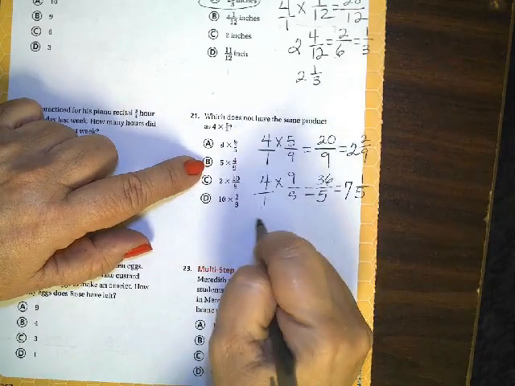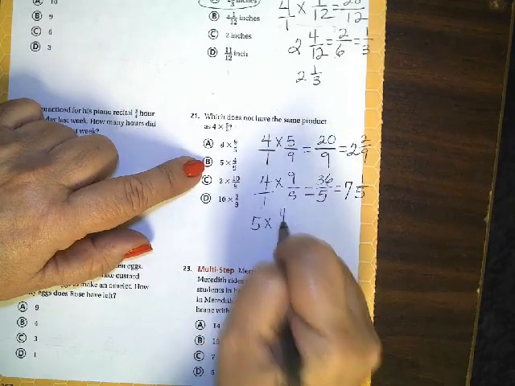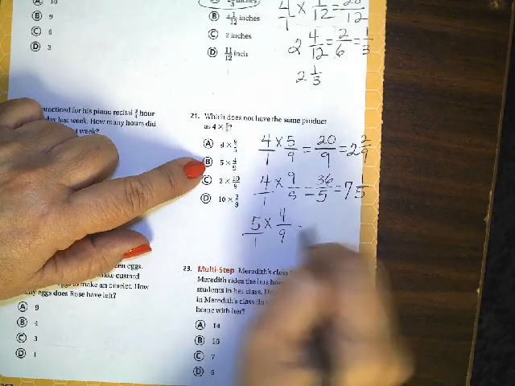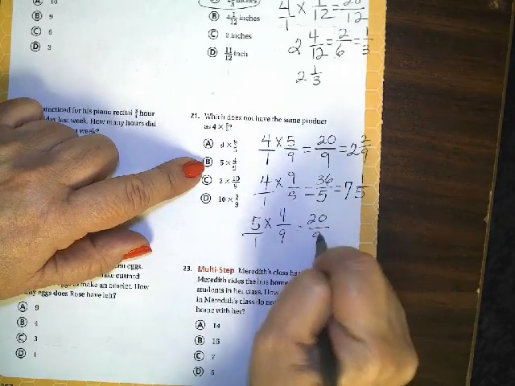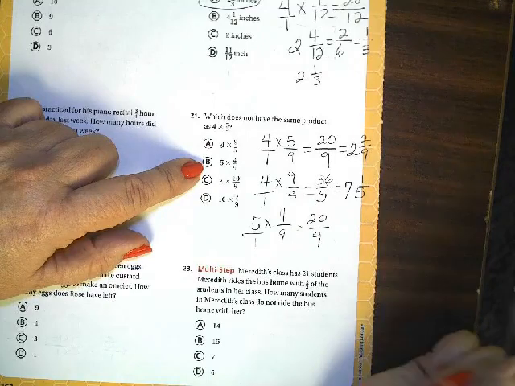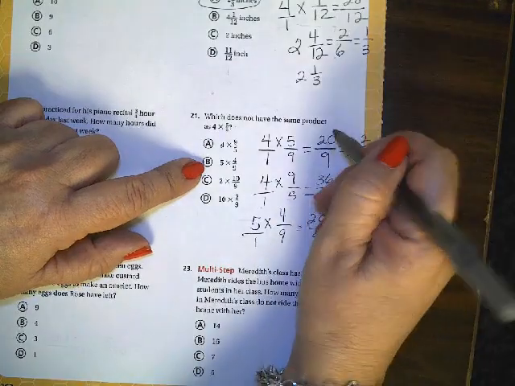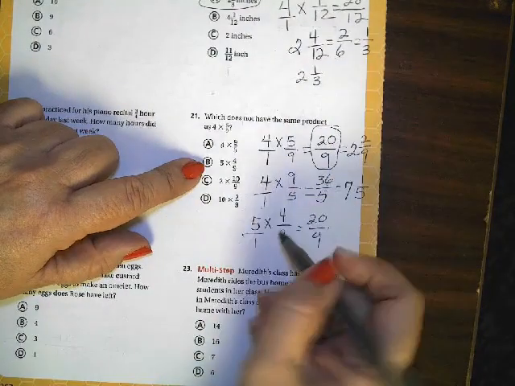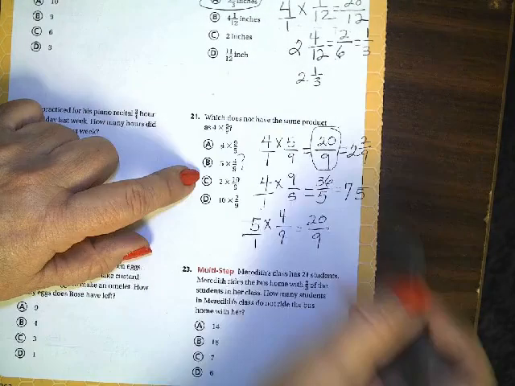All right, let's look at this next one. 5 times 4/9. This is 20/9. What did we find there? Is that the same thing as what we just found here? So this is a really good possibility.